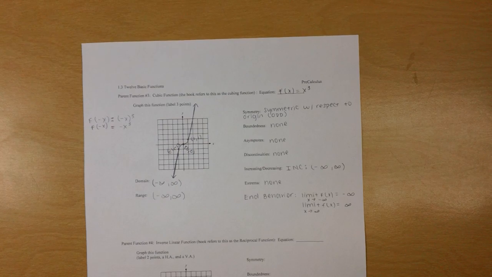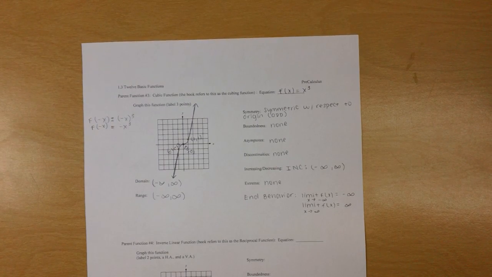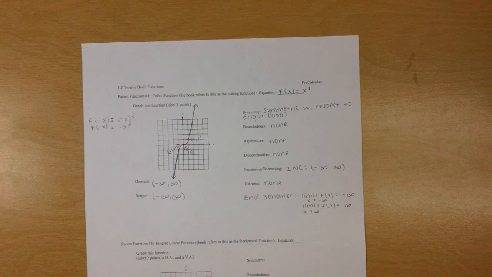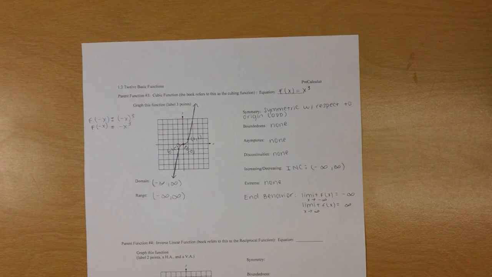For boundedness, there's no boundedness to this function. There are no vertical or horizontal asymptotes, and there are no discontinuities because this function can be drawn entirely without lifting your pencil, which means that it's continuous. There is no decreasing because going from left to right, the y value is steadily increasing to all real numbers. The extrema of f of x equals x cubed is none because there is no local minimum and maximum or absolute maximum and minimum.